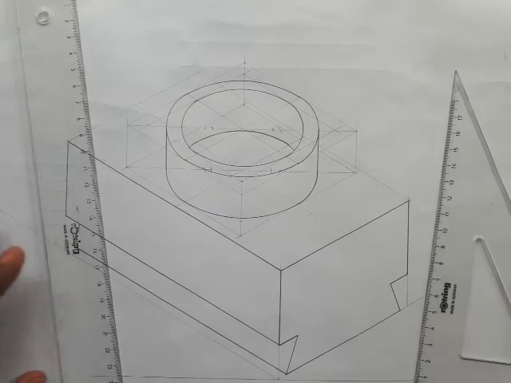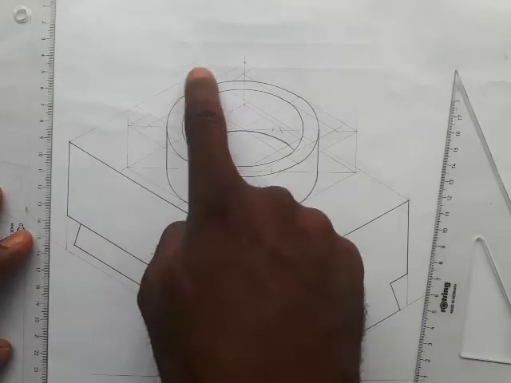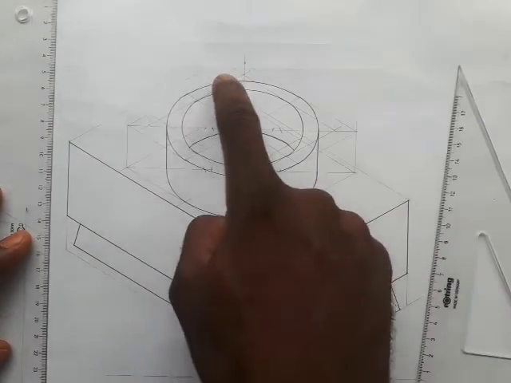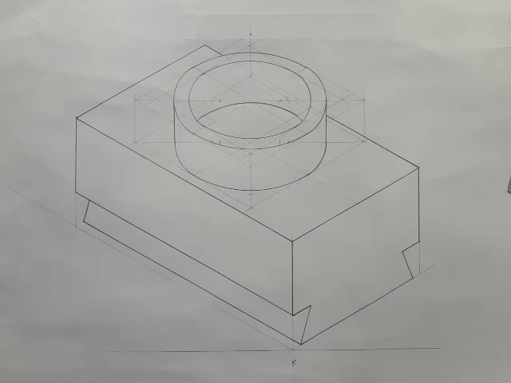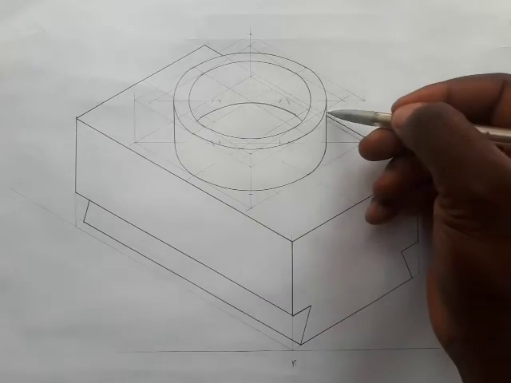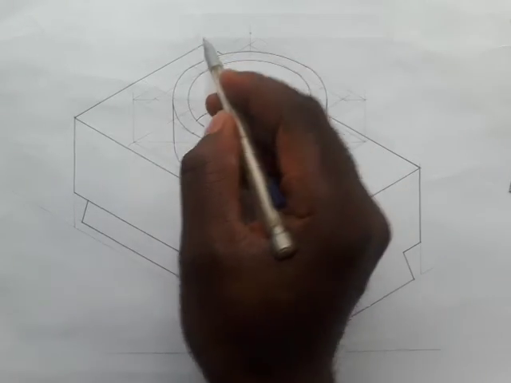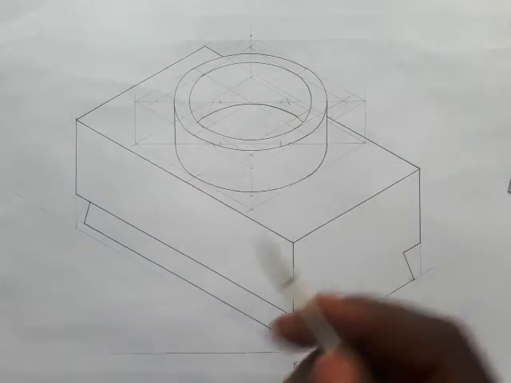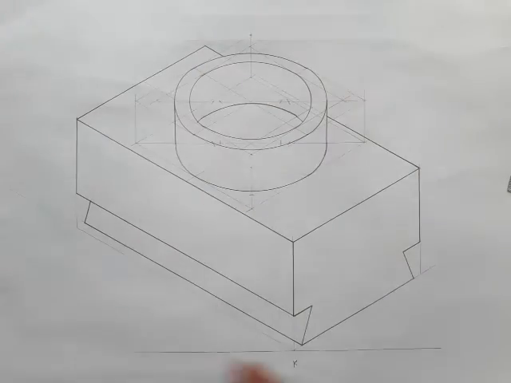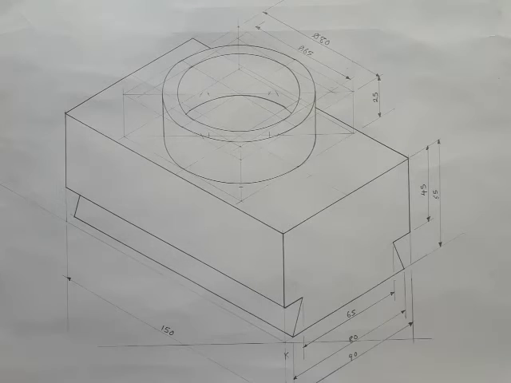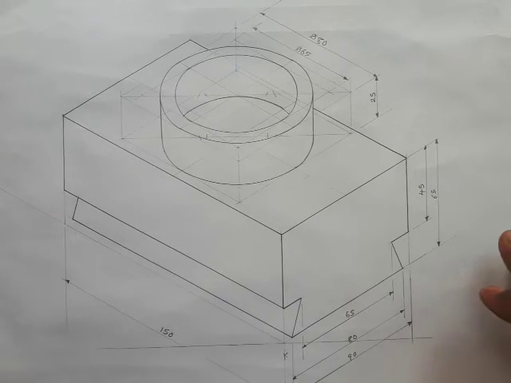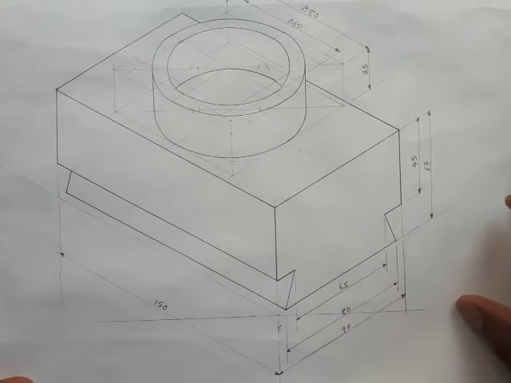So this is the complete drawing. All you need to do is draw this other visible part where it touches the body of this object. Remember, it is not a see-through object, so this line is just going to stop there. This will go that way and just stop there. It's not see-through. What you do next is dimension this object, and you're done with it. When you're done dimensioning, this is approximately what you should get.